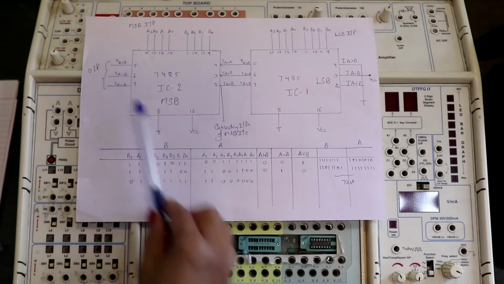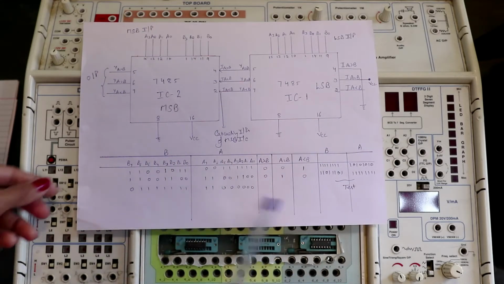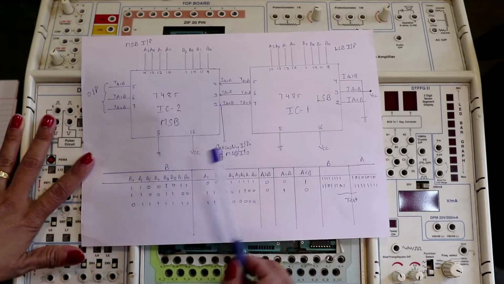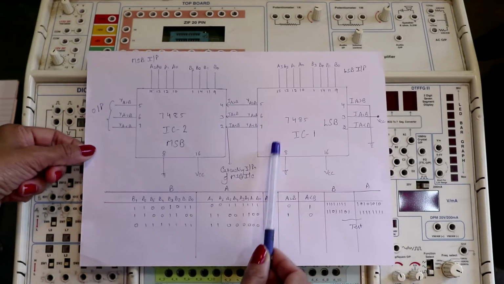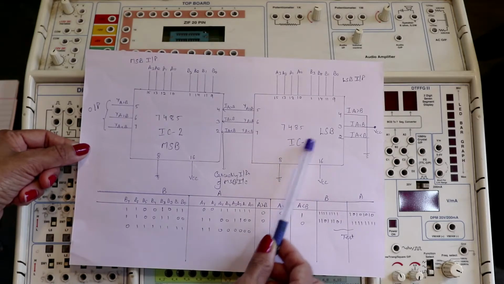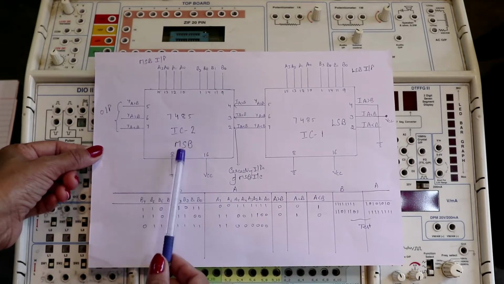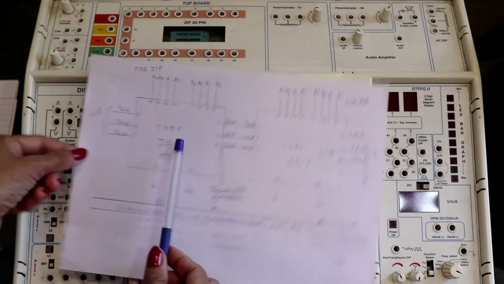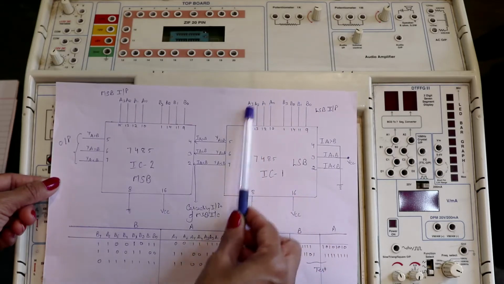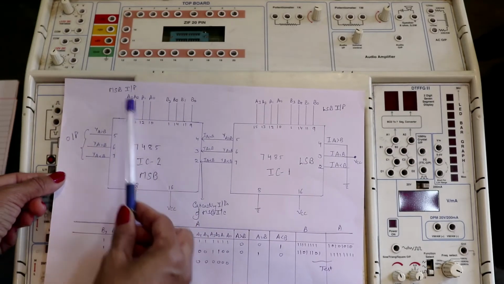As for the theory, we have already discussed it in a theory lecture. So I'm just going to give a general idea and then we go for connections. To make an 8-bit comparator, first we join two ICs. The first IC, 7485 IC1, is treated as the LSB IC. The second, 7485 IC2, is treated as the MSB IC, because whatever inputs we join on the LSB side are treated as LSB inputs, and these inputs are known as MSB inputs.